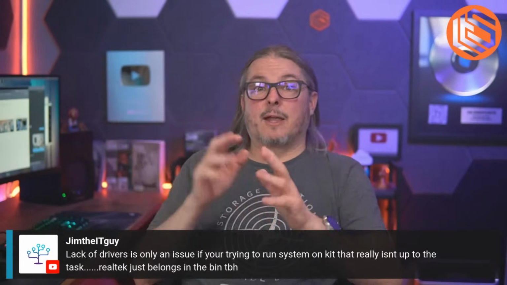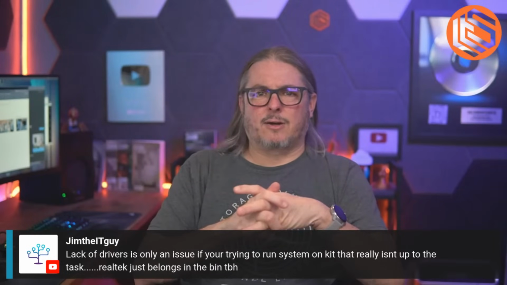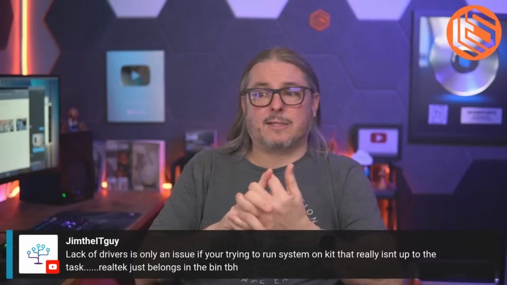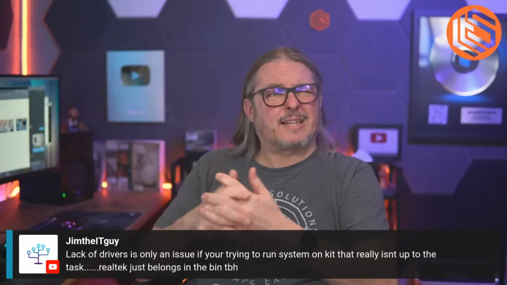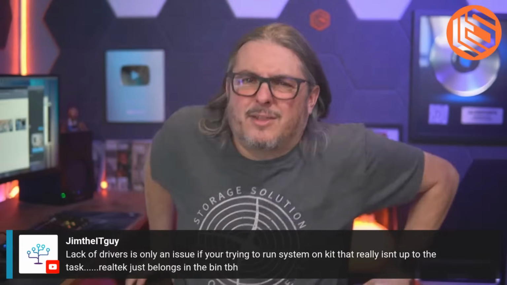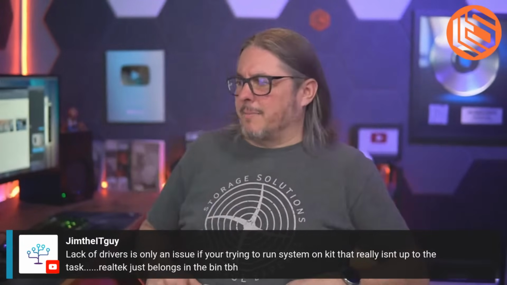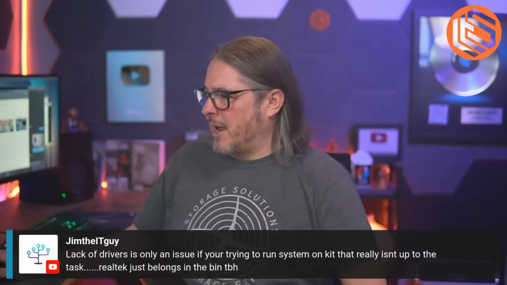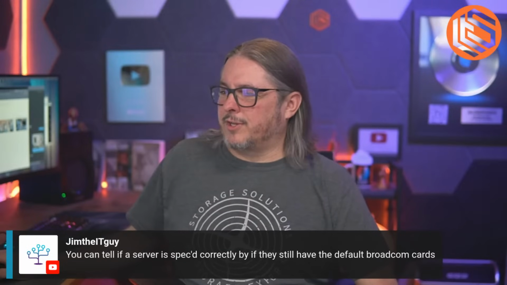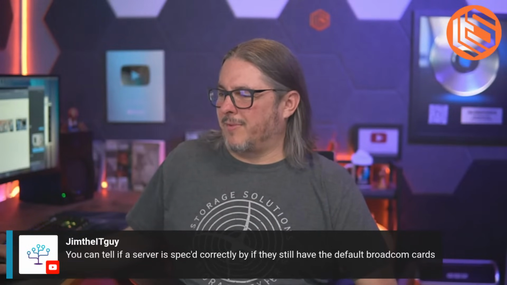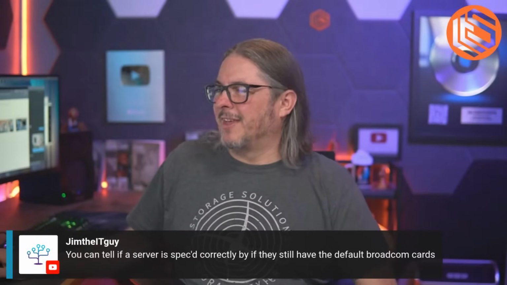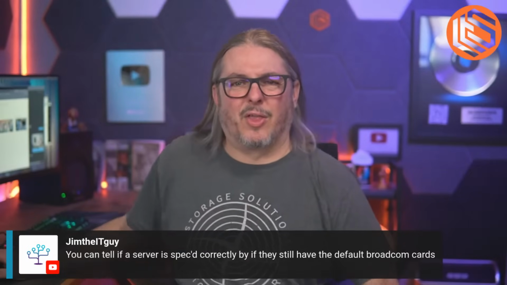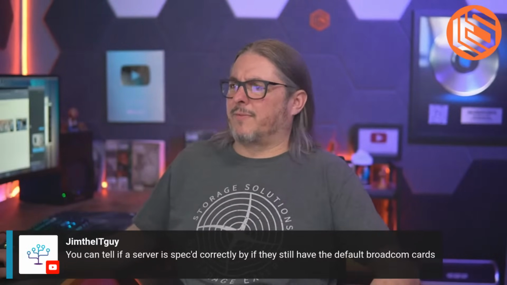Mellanox are fine. I haven't had any problem. I think I have some Mellanox cards. I have some Intel cards. Both of those seem to work great. What is it? The ConnectX-4? Well, didn't NVIDIA buy those now? I think it's an NVIDIA company now. But either way, yeah, Mellanox are nice. You can tell on a server if it still has the Broadcoms. Yeah, Dell shipped a lot of those as well. It was some Dell servers that I've definitely seen these in.